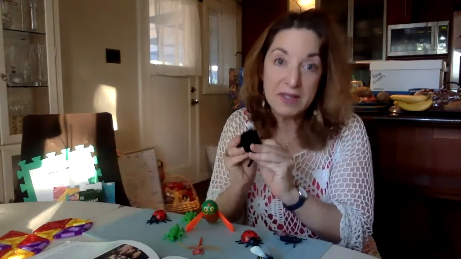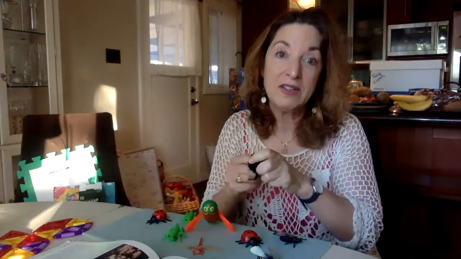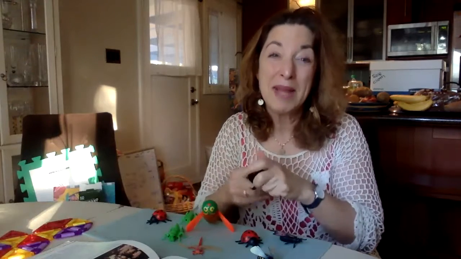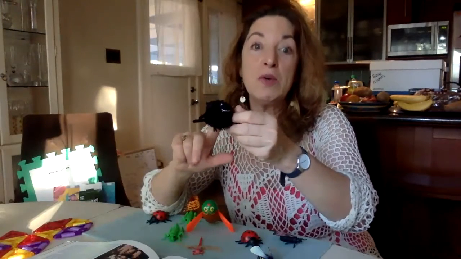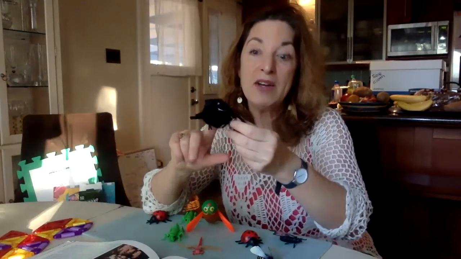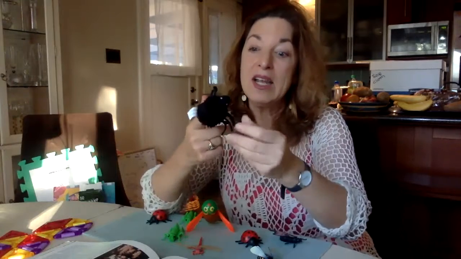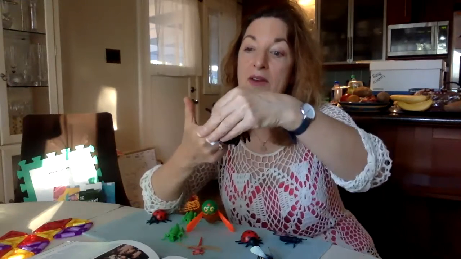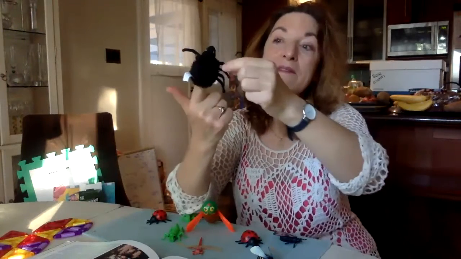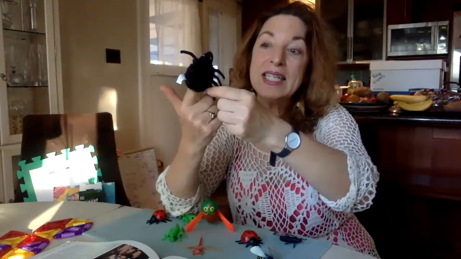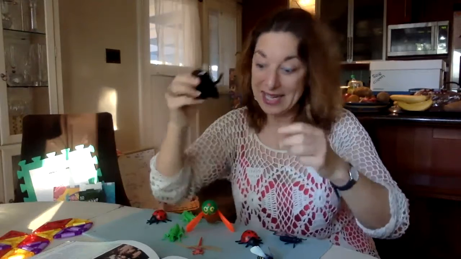Now, the difference between spiders and other insects, there are probably many, but the main one is that insects have 6 legs. Spiders have 8 legs. Spider's family is called an arachnid. Any spider in the family of arachnids will have 8 legs. Should we count them? Here we go. 1, 2, 3, 4, 5, 6, 7, and 8.